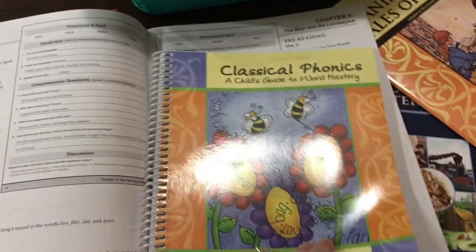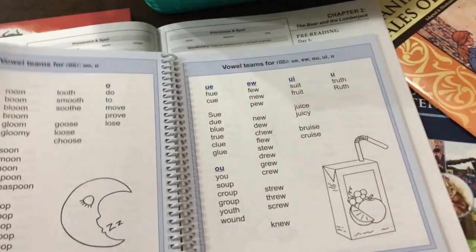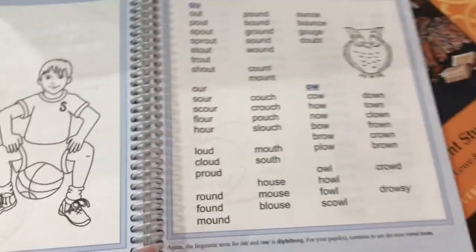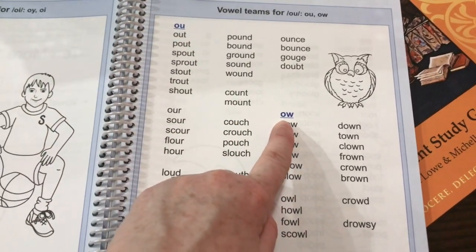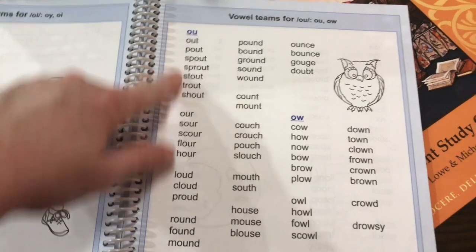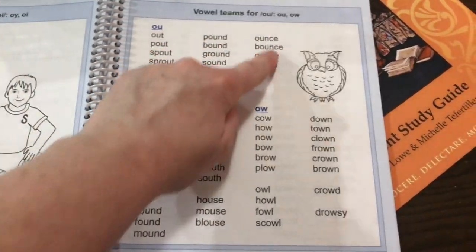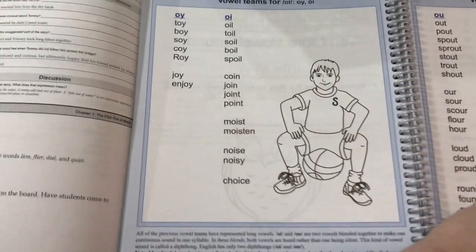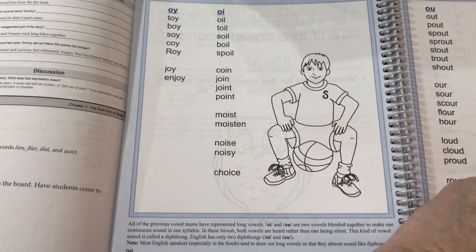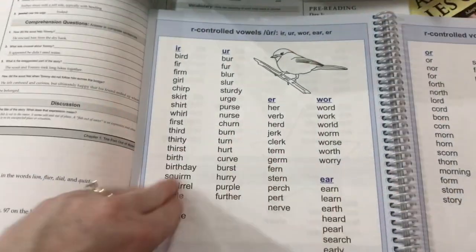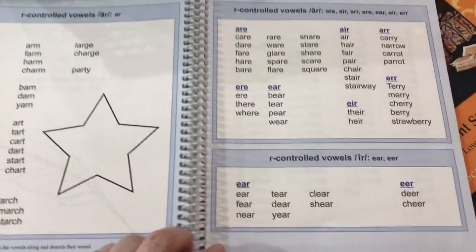So then you would come in here, you would turn to page 97, and notice also it tells you, you want to focus on the ow sound. So on 97, it has ow and ou, but it said the OU. So we would go read all of these. And then 107, ear. And so then you would jump over there. And you would do these words.